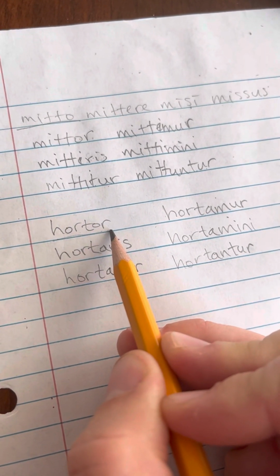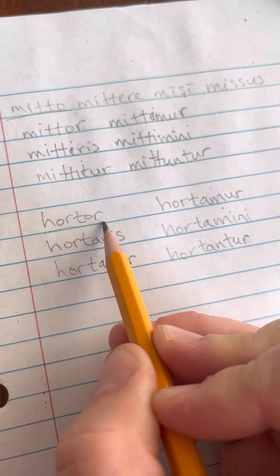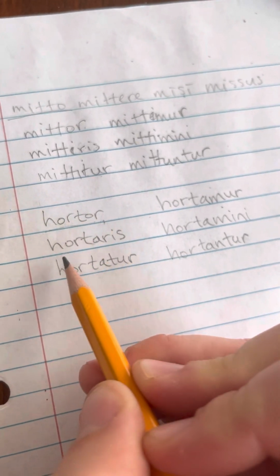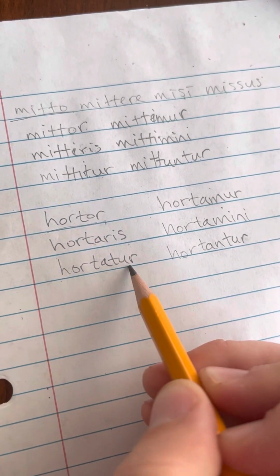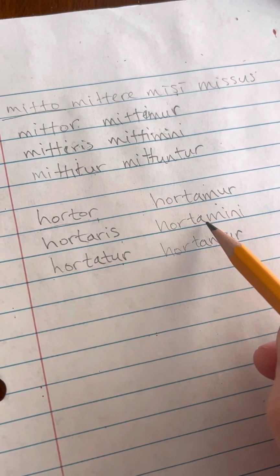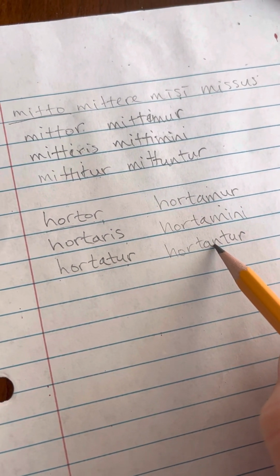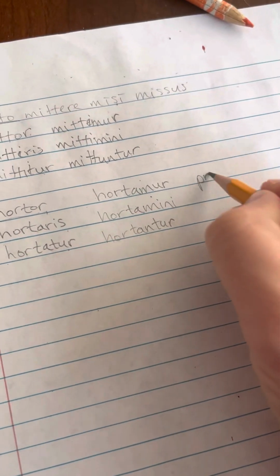So this means I urge, or encourage, or exhort. Hortaris will be you urge, he, she, or it urges, we urge, y'all urge, they urge. Okay, this is present tense.